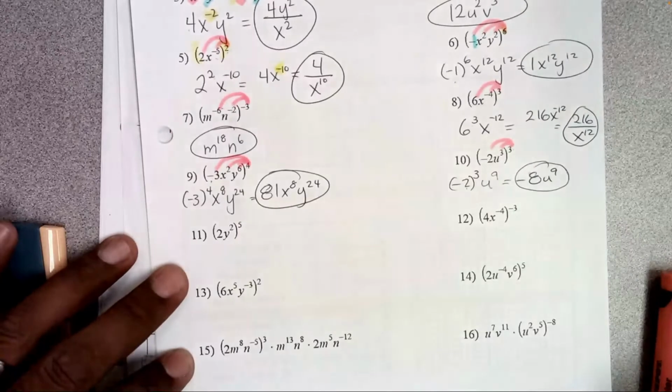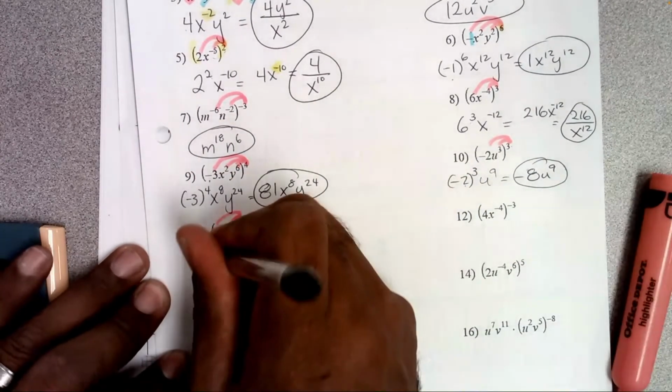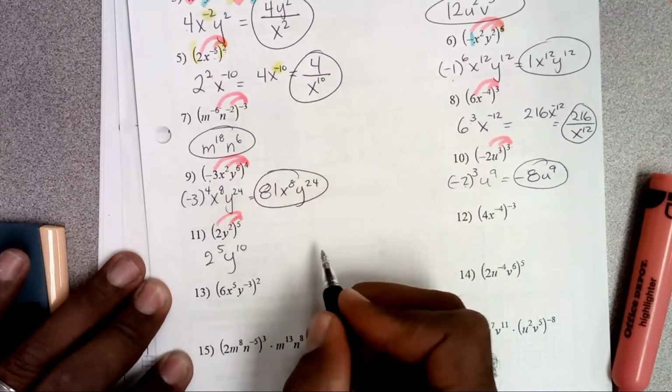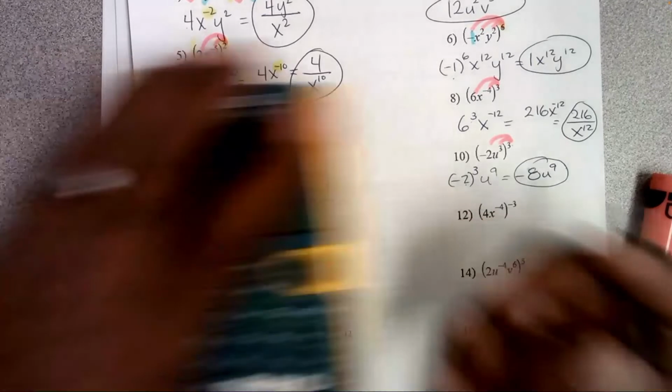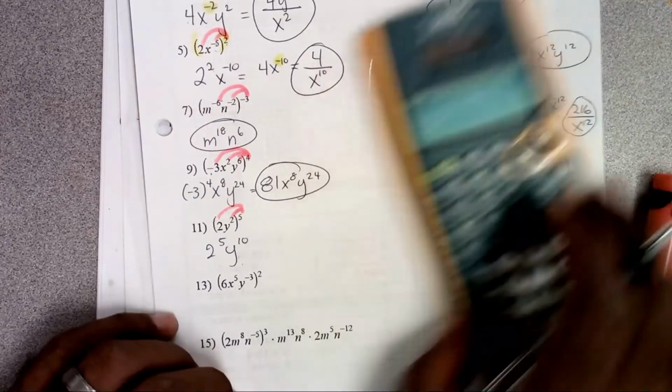Okay, so again on this one, distribute the 5 to the 2, 5 to the y. This is 2 to the 5, and then y to the 2 times 5, which is 10. And then we just got to figure out 2 to the 5th power. 2 to the 5th power, it's 32.